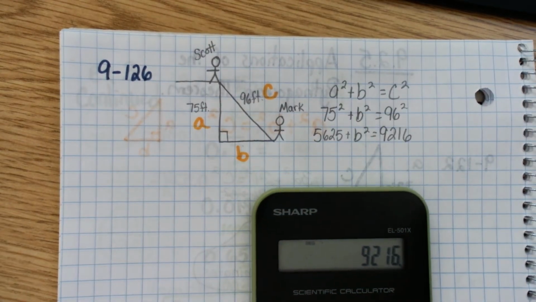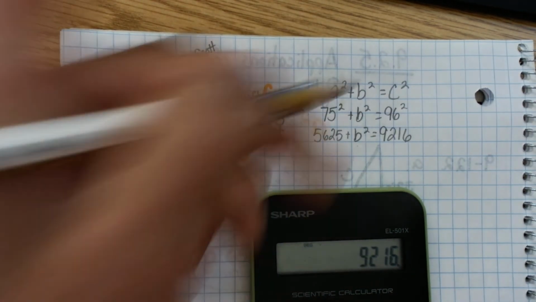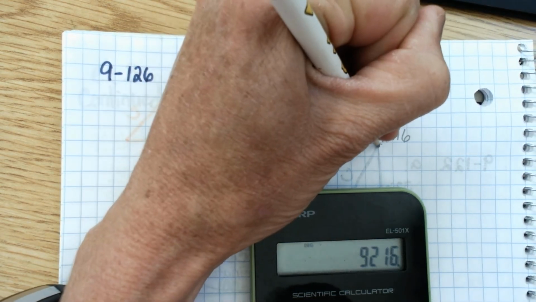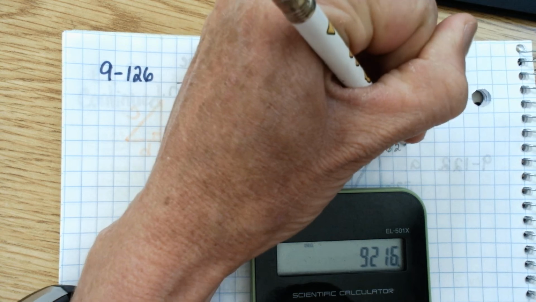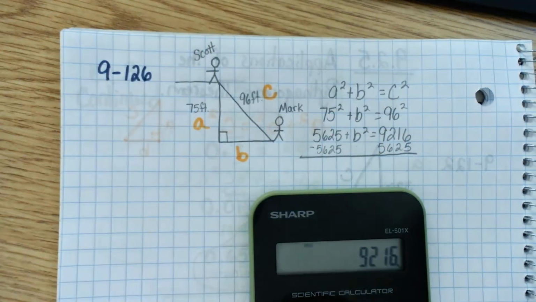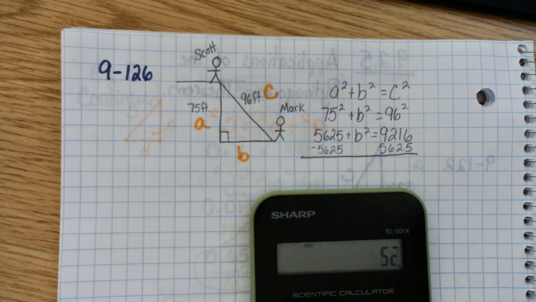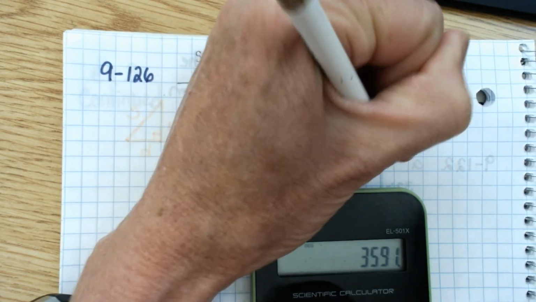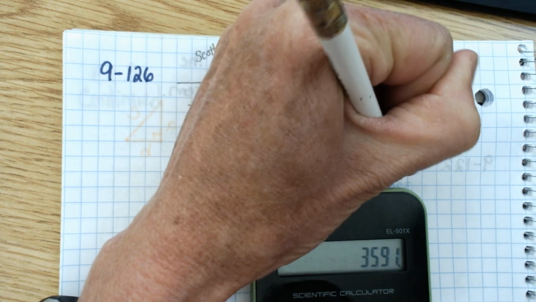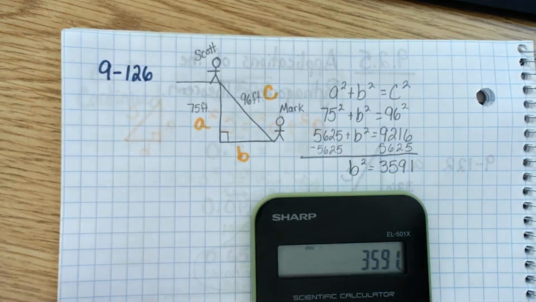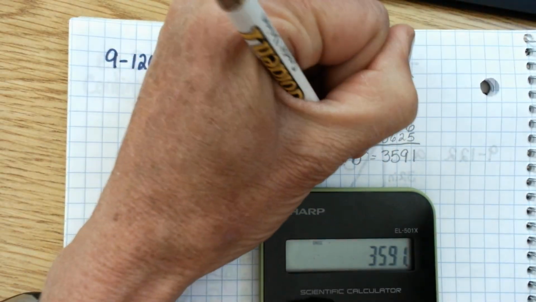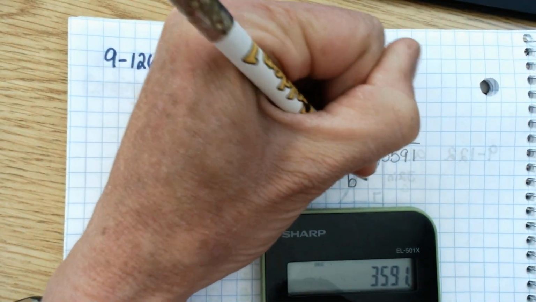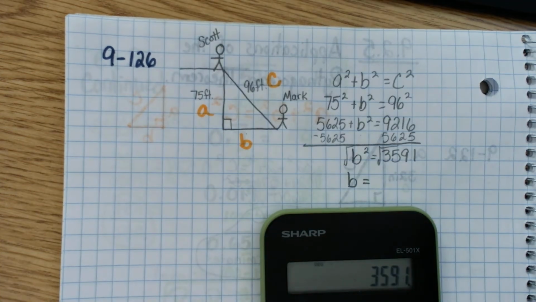Now we need to isolate B, our variable, so we are going to subtract 5,625 from each side. And we get B squared equals 3,591. Our last step is to take the square root of each side to find that distance. So square root.